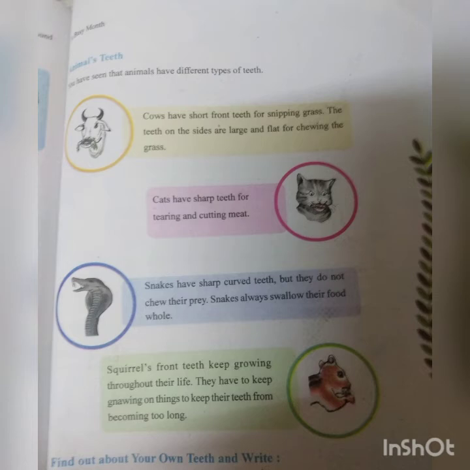Okay, now in this page number 127, we are going to talk about the teeth of the animals. For example, last year you have seen carnivorous animals, herbivorous animals, omnivorous animals. Yes, they eat different kinds of food. So similarly, they also have different kinds of teeth. Now let us talk first about the cow.